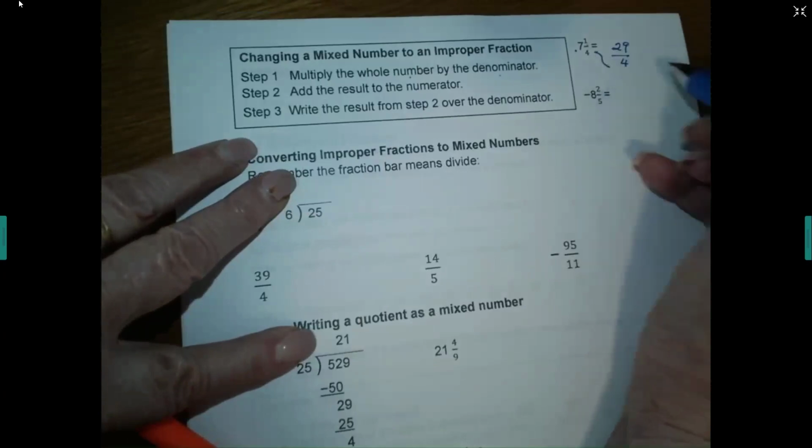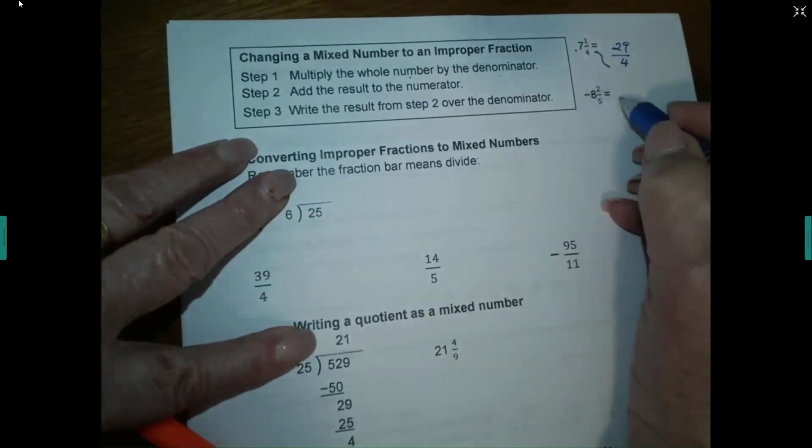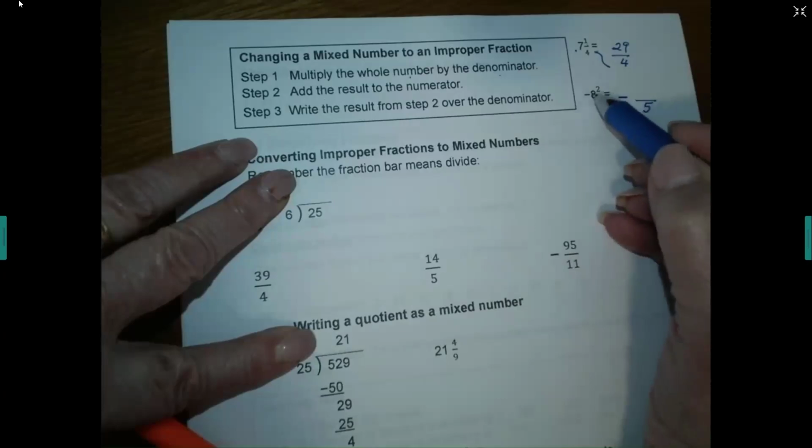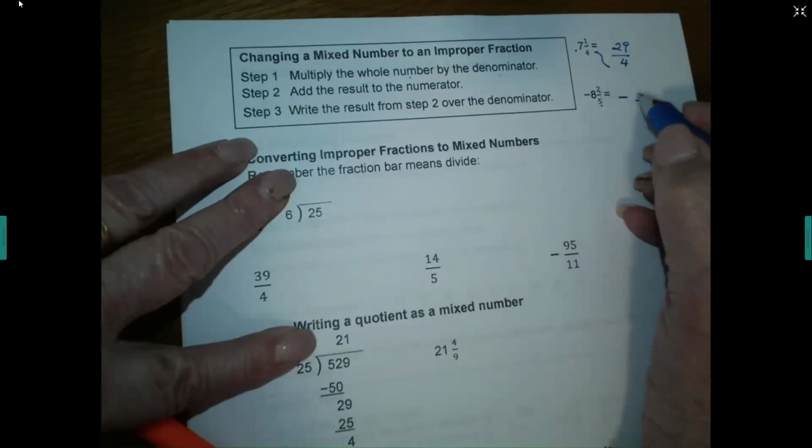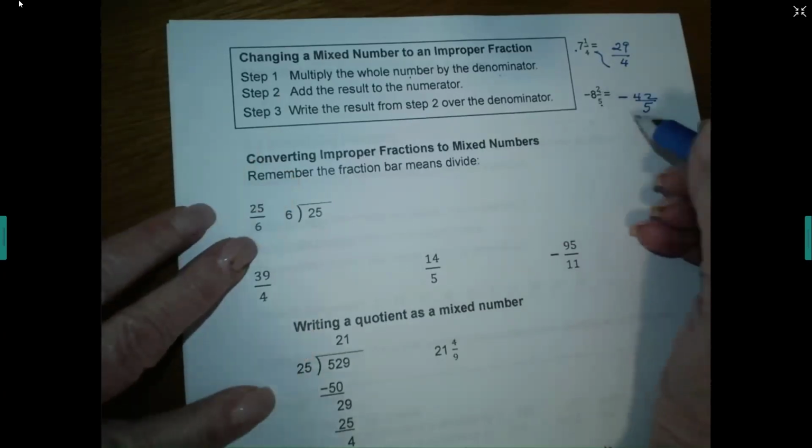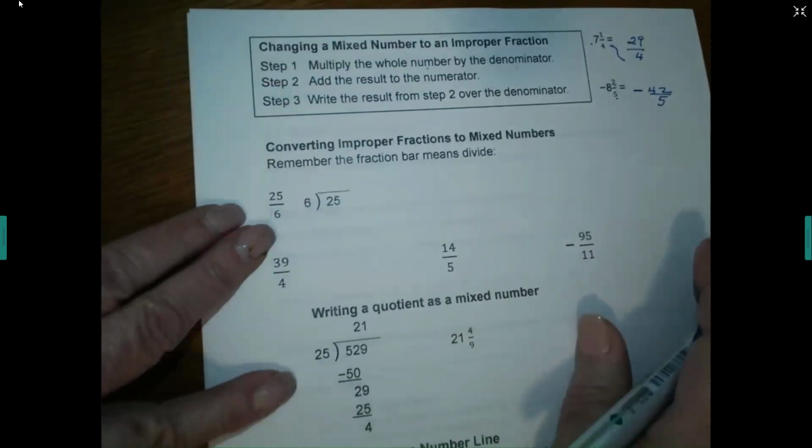We're talking about fourths. This one is going to be negative, of course, and we're going to have fifths. We're going to have 8 sets of 5, which is 40, plus these 2, which would be 42. So negative 42 fifths would be the same as negative 8 and 2 fifths.